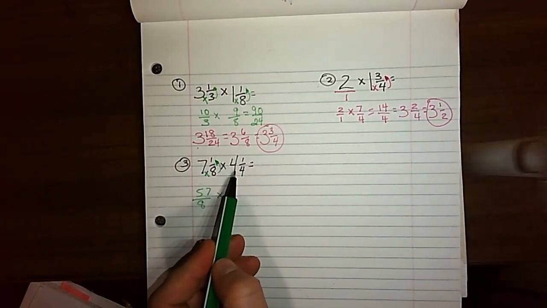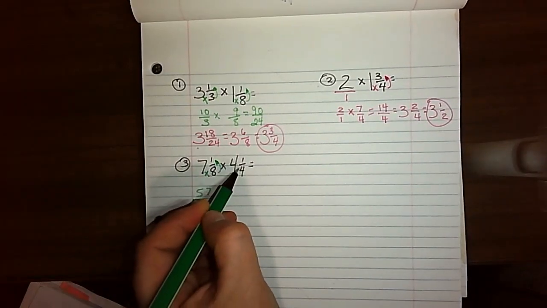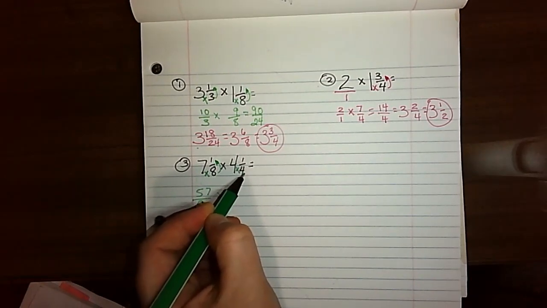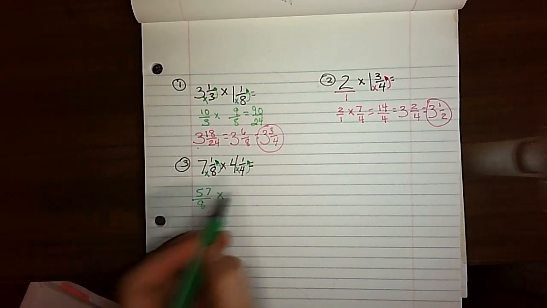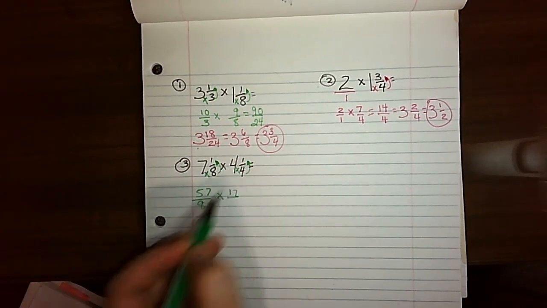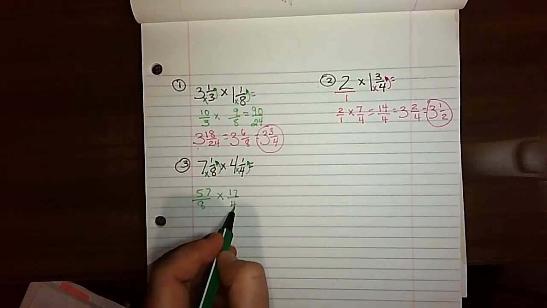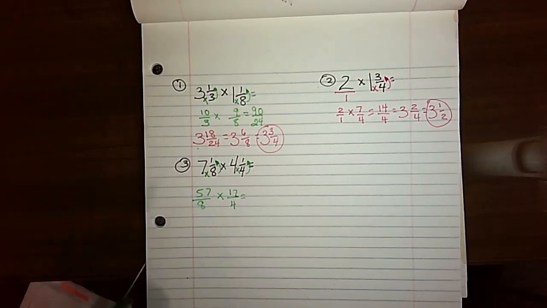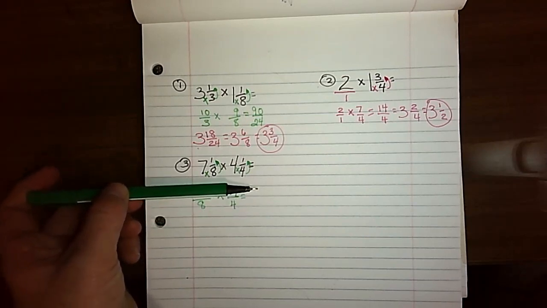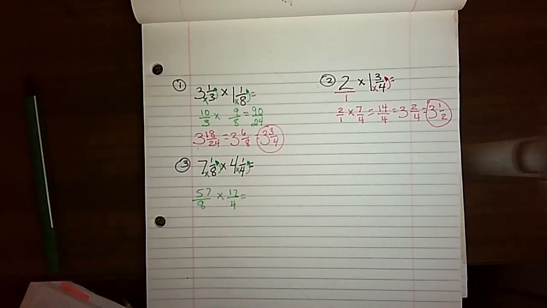Then we come over to this one, change it into an improper. So 4 times 4, 16. Plus the 1 gives us 17. And we're using that denominator. All right? So again, treat those together.